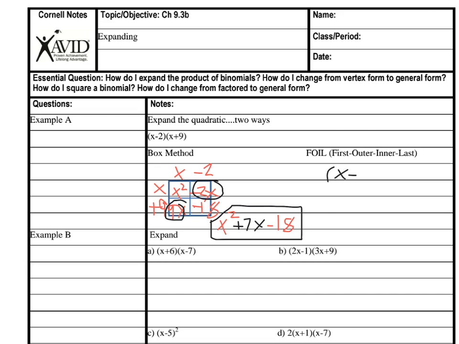So I'm just going to write out what we have. x minus 2 and then x plus 9. And so basically we're just going to do a lot of swoopy lines, distributing. You might have heard rainbows, all kinds of different names for this. So x times x is x squared. So I'm going to multiply x by everything in the other group. And then x times 9 is 9x. So now I have multiplied x by everything in the other group.